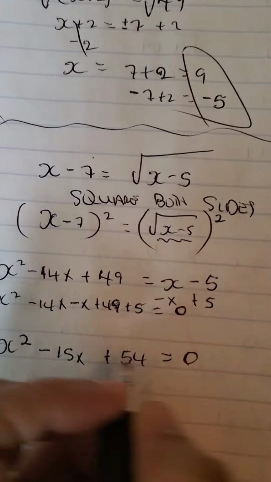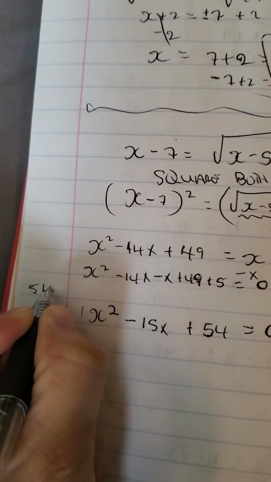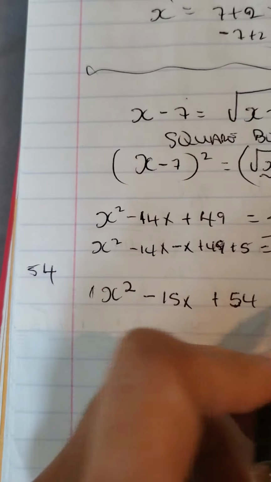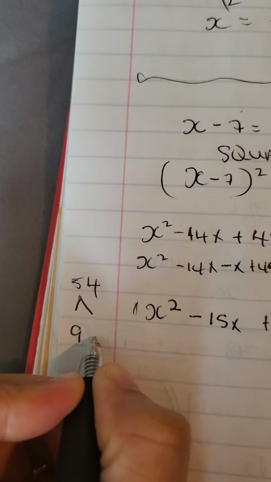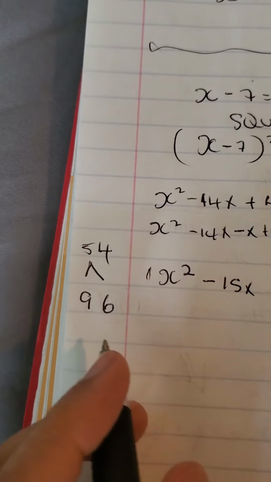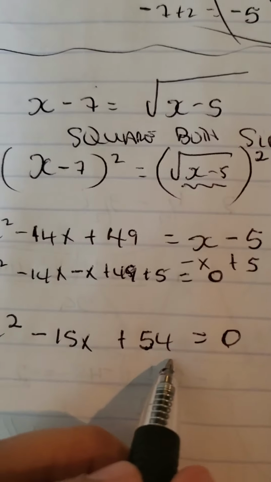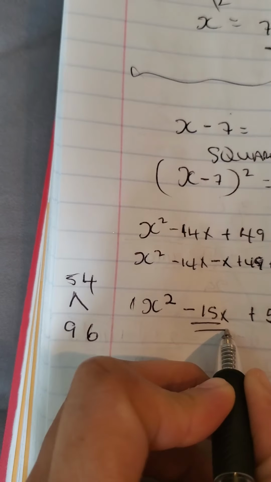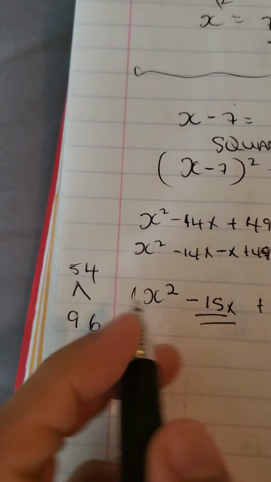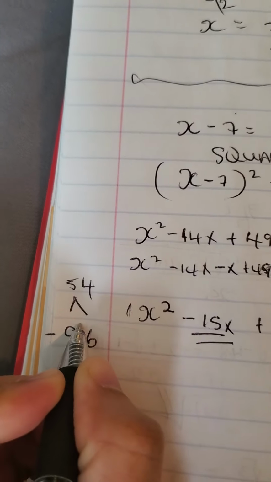If I look at 54, my C term, or my AC, 1 times 54 is 54, and I find two factors. I know that 9 and 6 will give me 54 when I multiply them, and 15 when I add them. So that means an addition has to occur for me to get my middle term. And because it's negative 15, it means I have to have two negative factors.